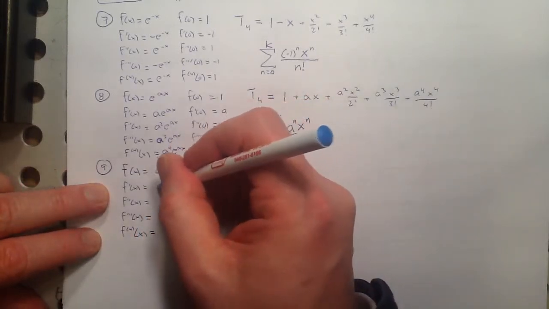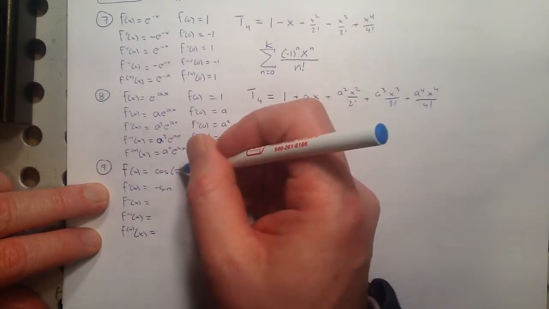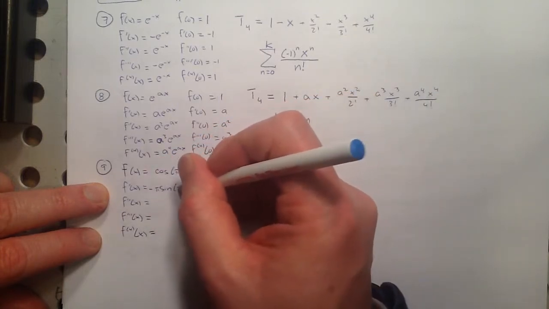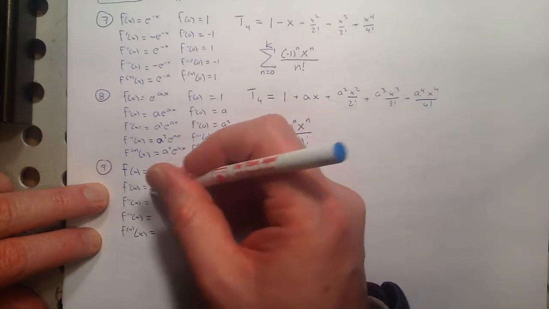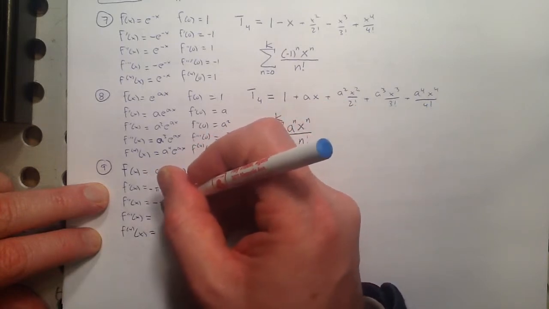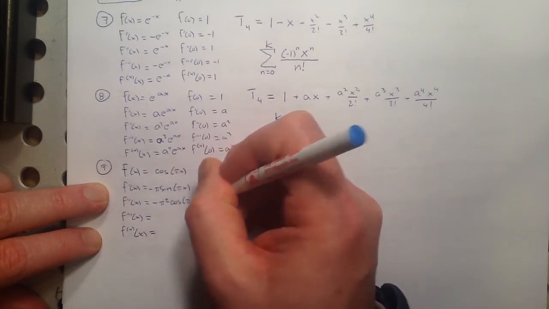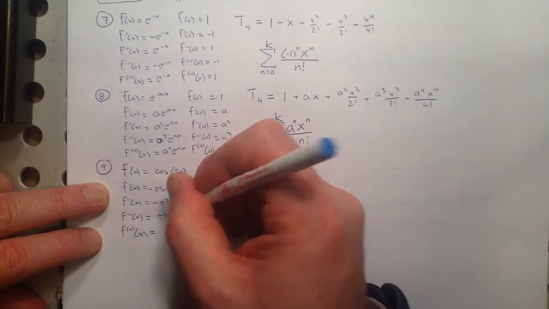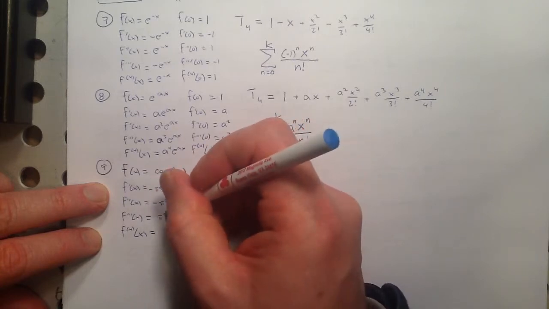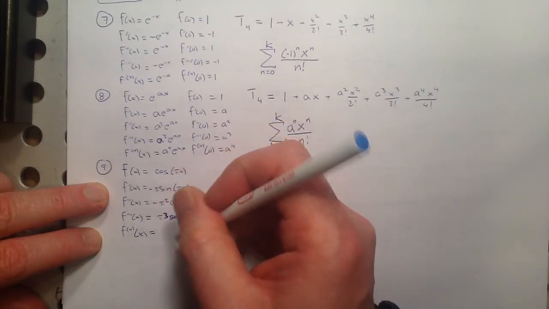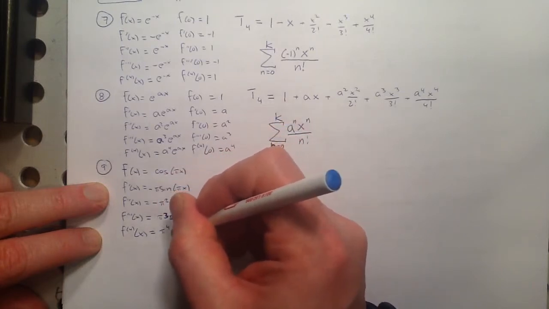Derivative of cosine is negative sine, but the chain rule is going to pop out a pi, so I'll do that. And then the derivative of negative sine is negative cosine, and another pi is going to pop out. The chain rule again, that's going to happen every time. And derivative of negative cosine is positive sine, pi cubed times the sine of pi x, and the derivative of sine is cosine. Another pi pops out.